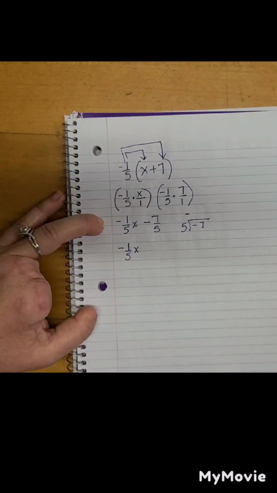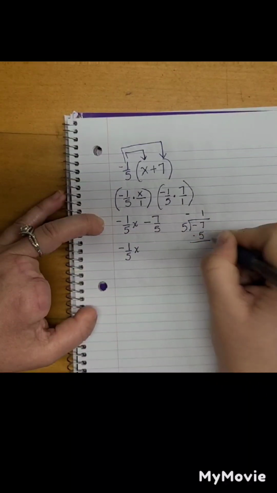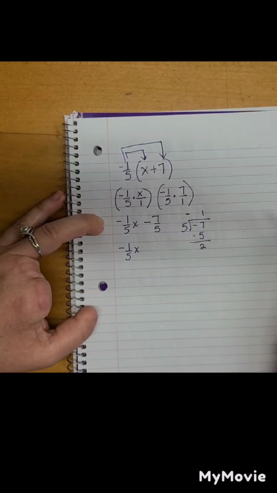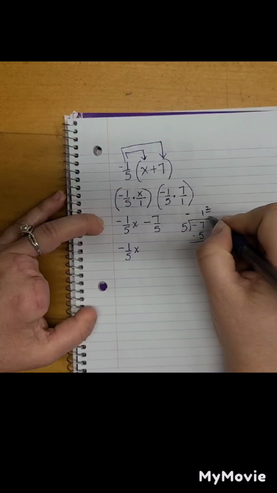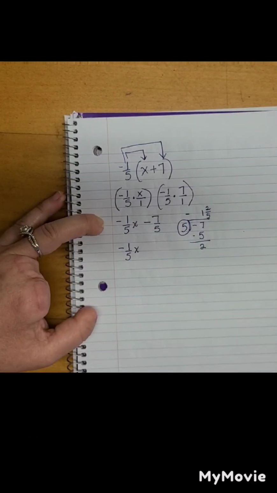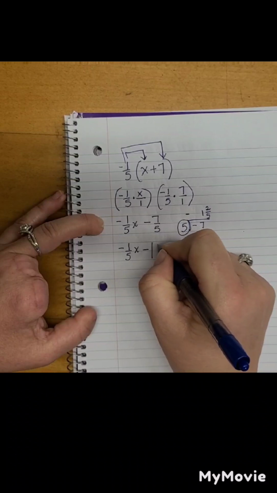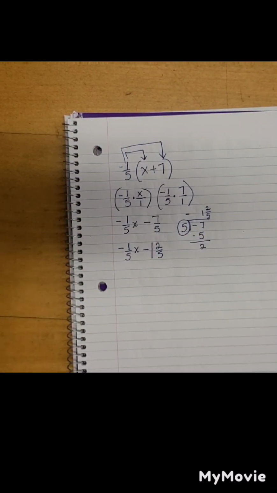5 will go into 7 once. Thank you. 1 times 5 is 5. I subtract, and I get 2. 2 is less than 5, so that becomes my fraction of 2/5, because we take this number, it's the bottom number. So negative 1 2/5 would be our final, most simplified expression.